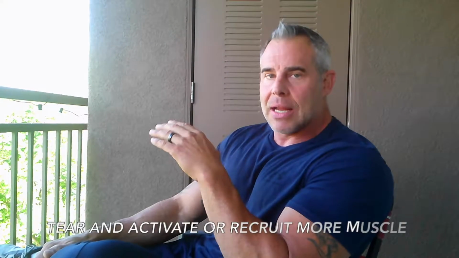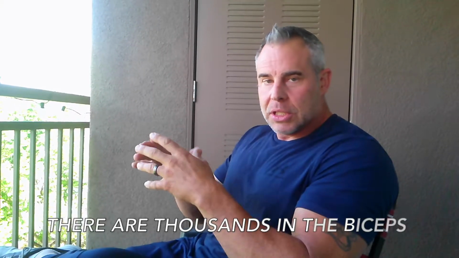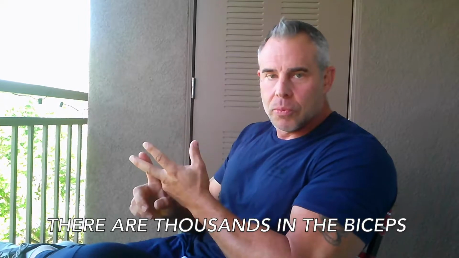I can actually sit here and flex my bicep a bunch of times, stop, and I got a pump on my bicep. Metabolic stress is actually going beyond the pump into the burn to actually tear down muscle fibers and also activate muscle fibers. We have over 100 muscle fibers in each of our muscles, from type 1 to type 2.